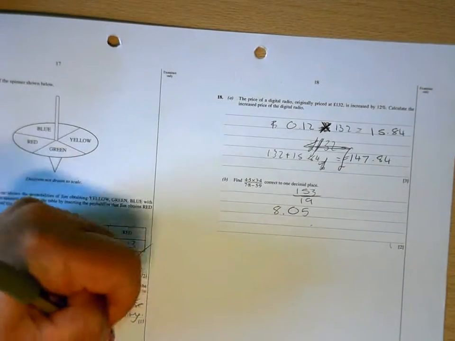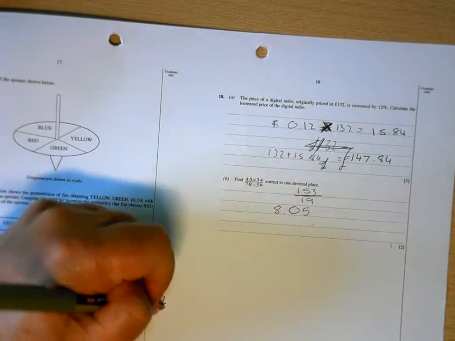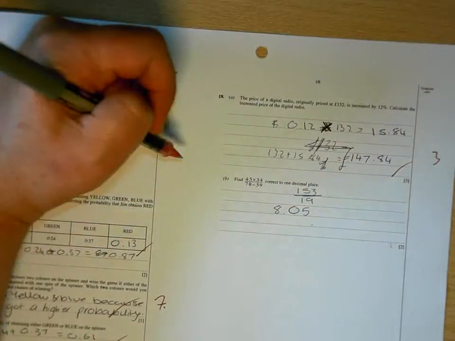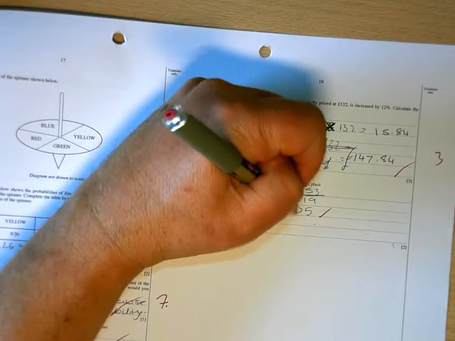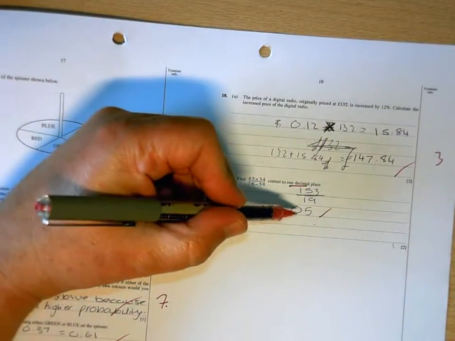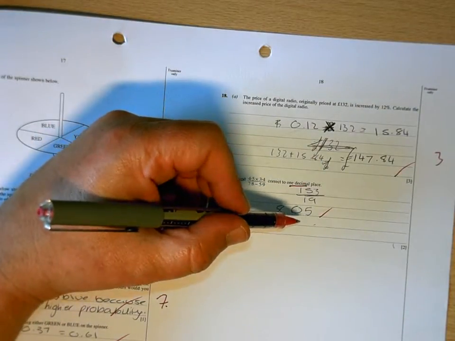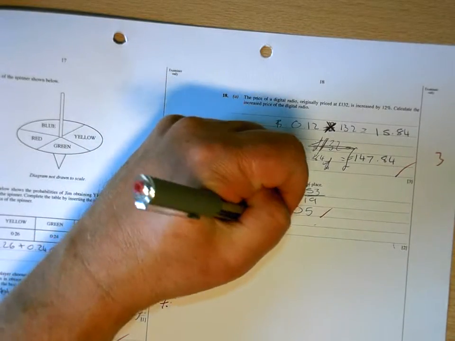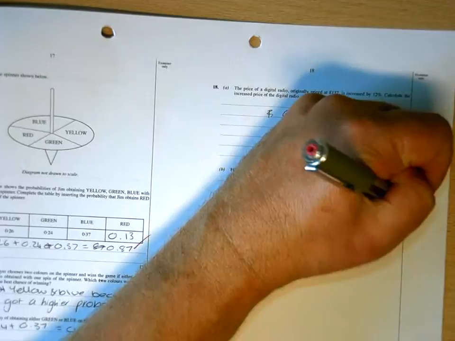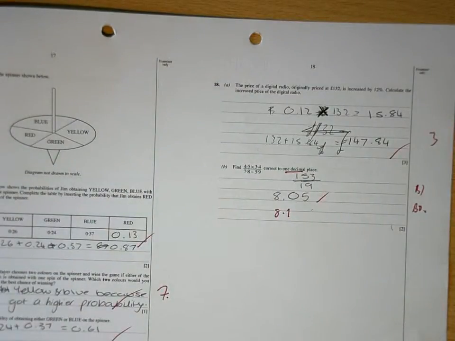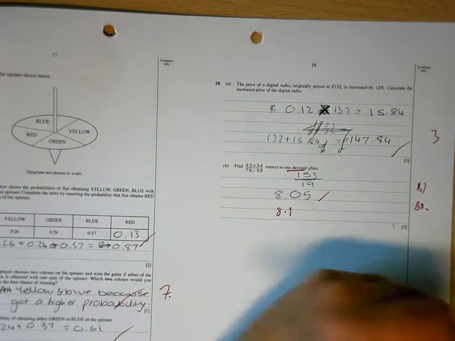This is good, this is good, this is good, well done. So is that. That is correct, but to 1 decimal place, that's your 1 decimal place, the 0, but because that's a 5, it rounds up. So 8.1, that would be to 1 decimal place. So you lose the mark for not doing the 1 decimal place. 11 marks for the page.